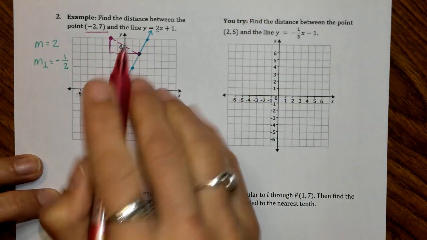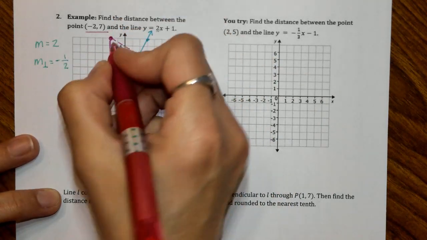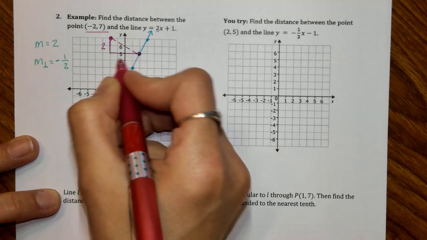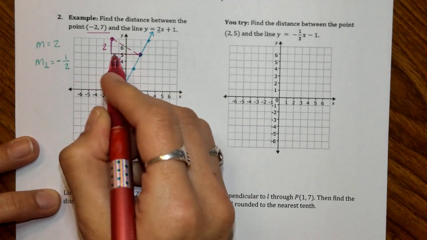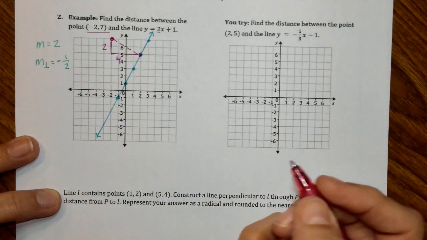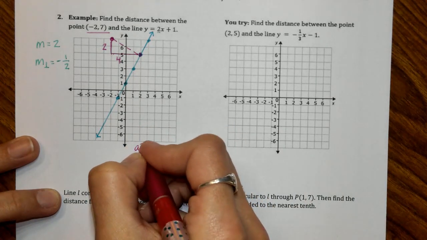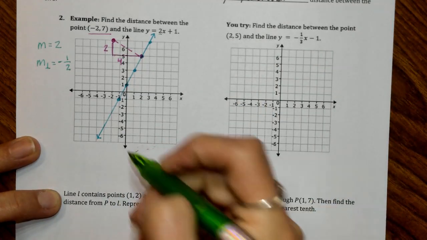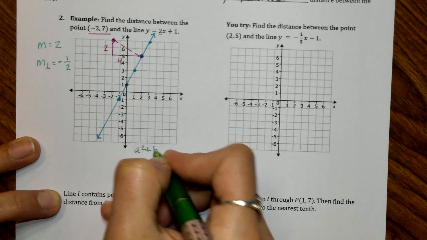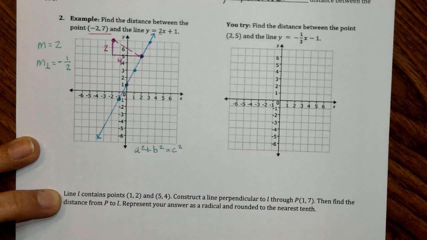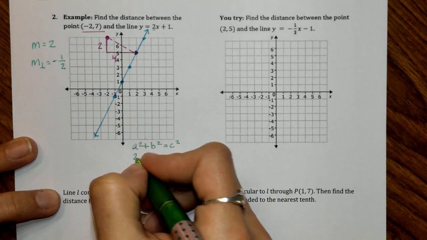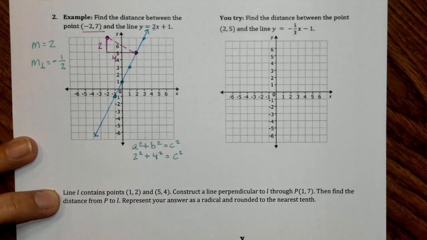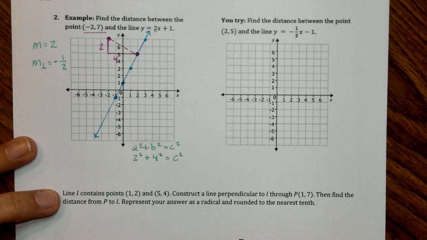So finding a and b, the two legs of this right triangle, we're going to see that the vertical distance is 2. The horizontal distance is going to wind up being 4, counting 1, 2, 3, 4. So with the Pythagorean theorem, a squared plus b squared, plug in 2 and 4 for a and b. So 2 squared plus 4 squared equals c squared. And take your 3 steps: square the numbers, in this case add them, and then square root them.